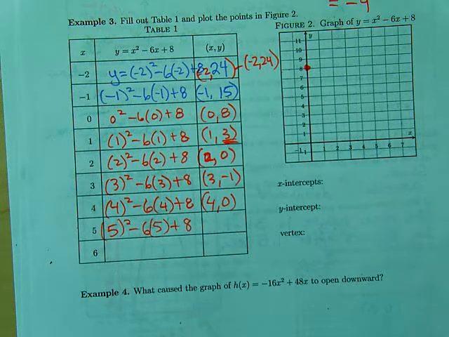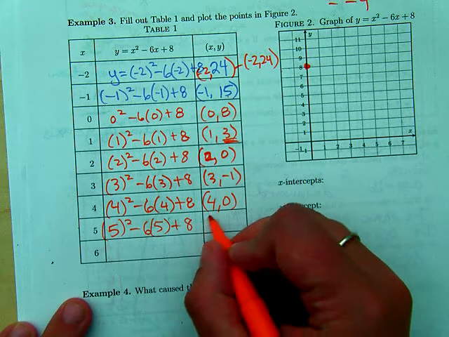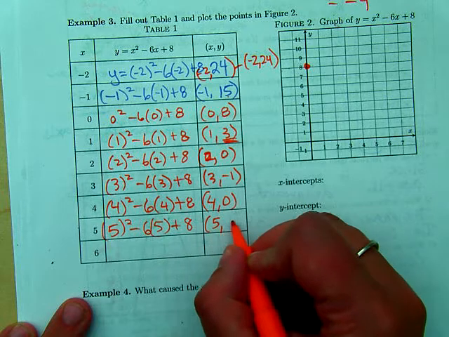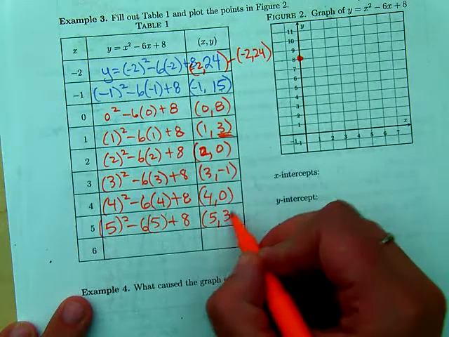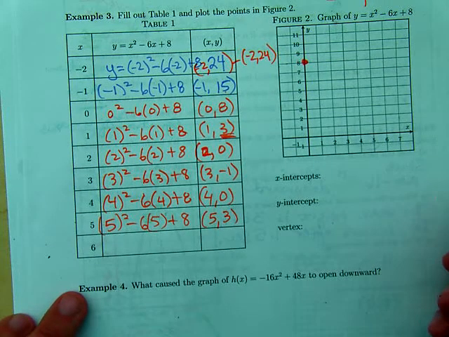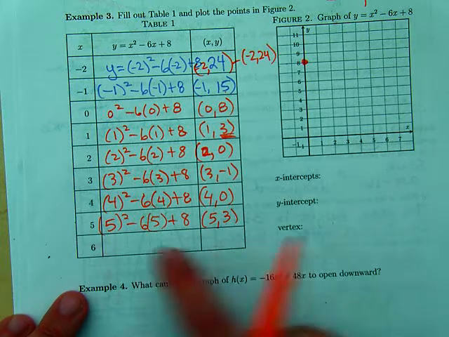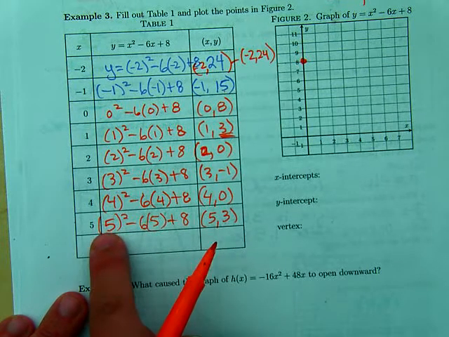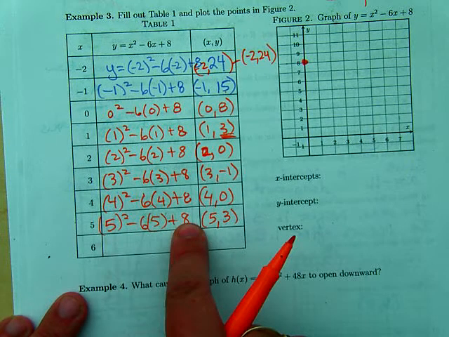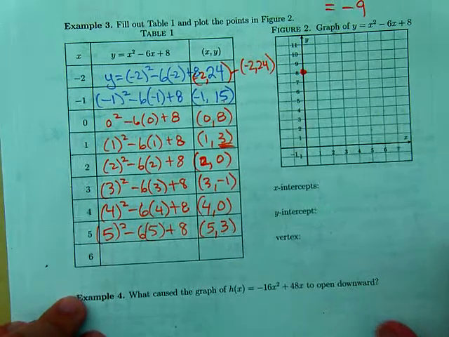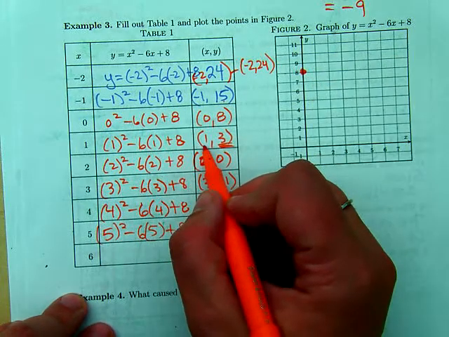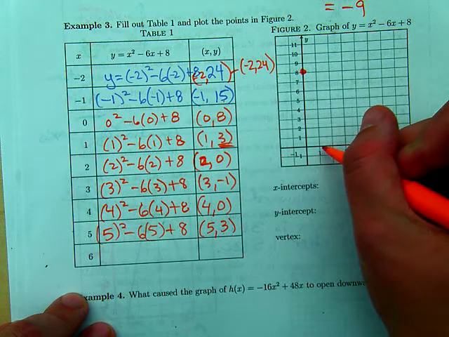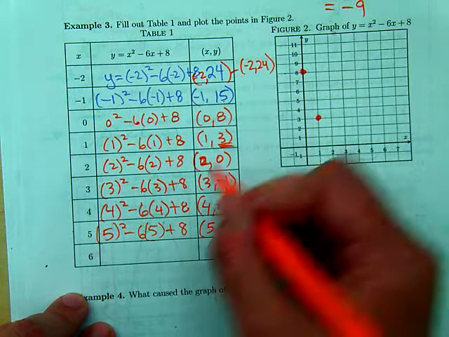Okay, so we finished off, we were just here, and you found that this would be 5, comma 3, right? Yes? Okay, just double check because it should be 25. You have 25 minus 30 plus 8? 3. Okay, yeah. Okay, so then if we're plotting these points, 1, 3 is here.